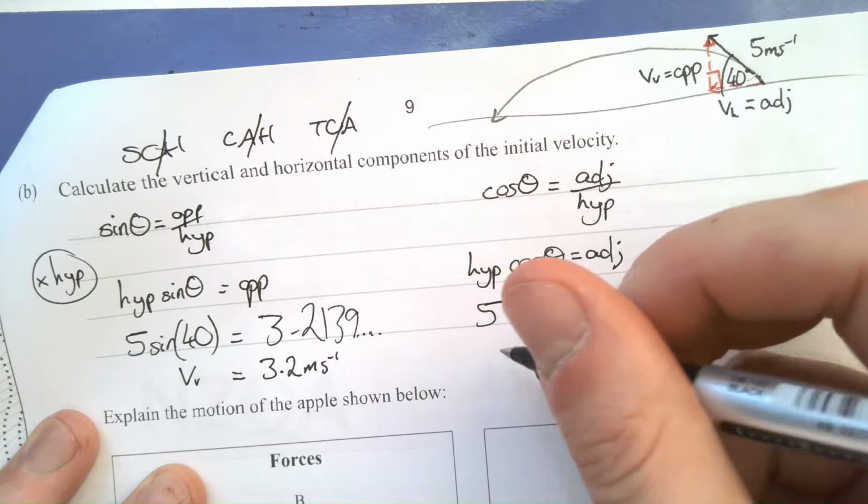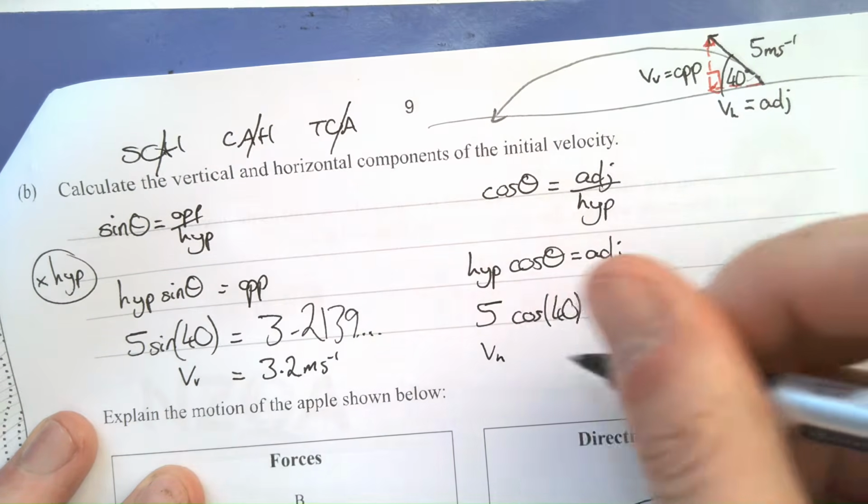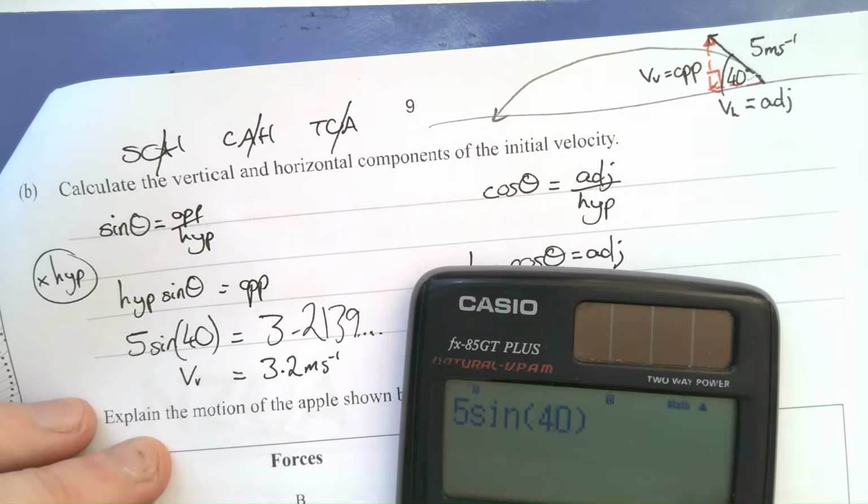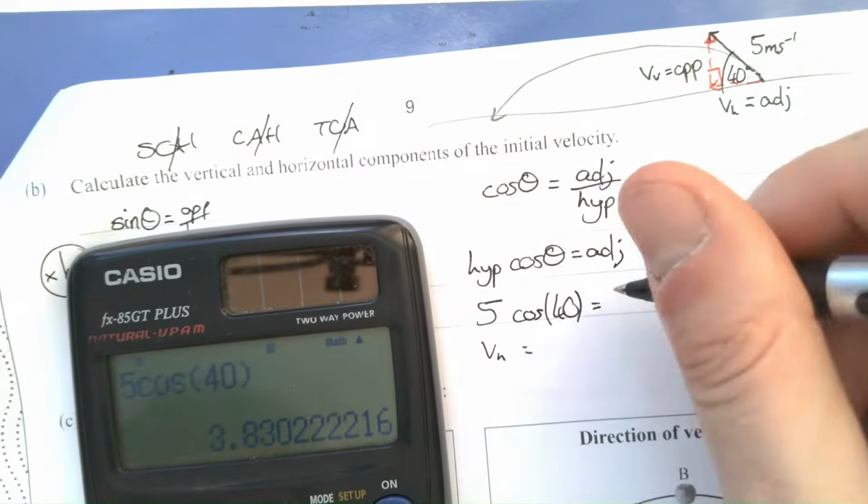And then my horizontal motion, VH, is equal to, again, if you get in the habit of not deleting everything on your laptop straight away, it just saves some time writing, not a lot, but yeah.